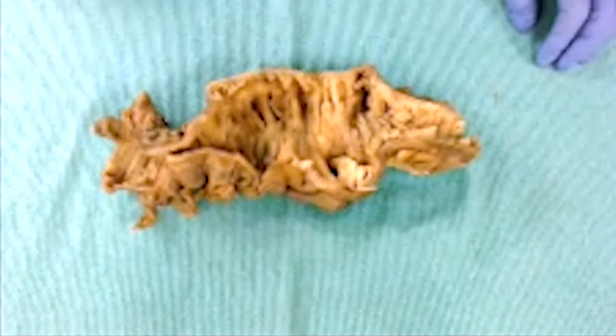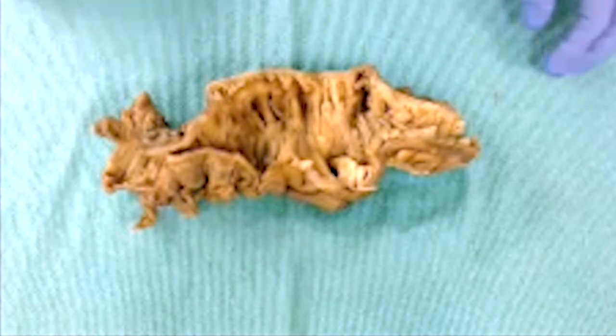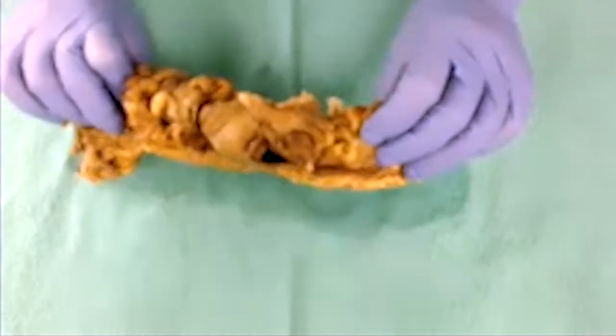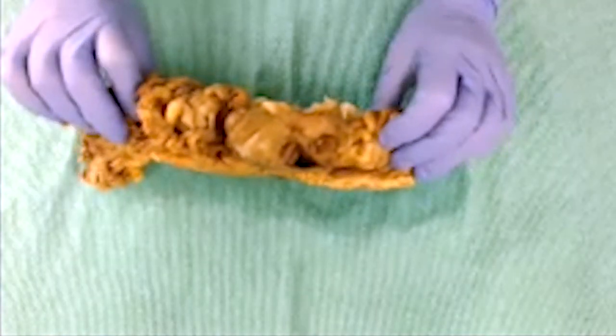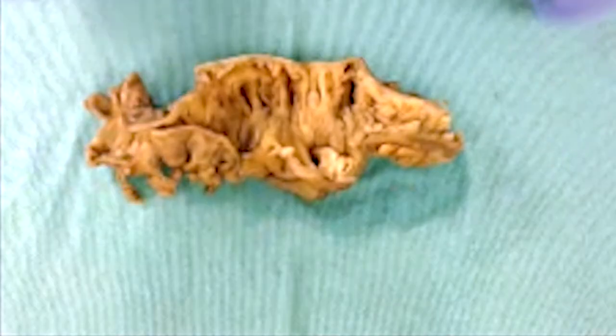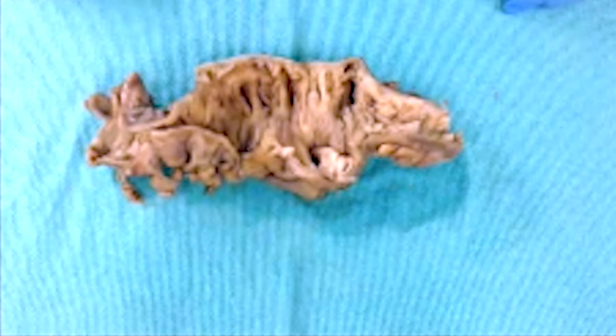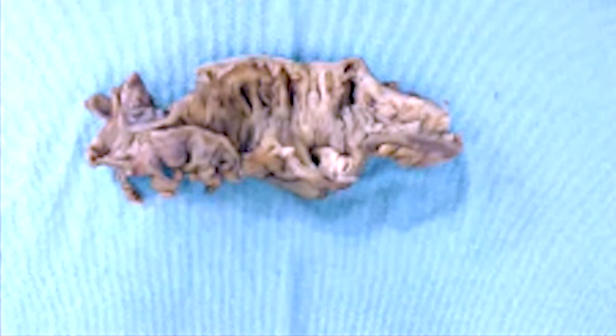So on review of the history, this was indeed a perforated diverticulitis. So yay, that's good, that's amazing. Let me just pose a scenario for you. What if on search of history, there was a history of high-grade dysplasia of a polyp? How would that change how you gross things?